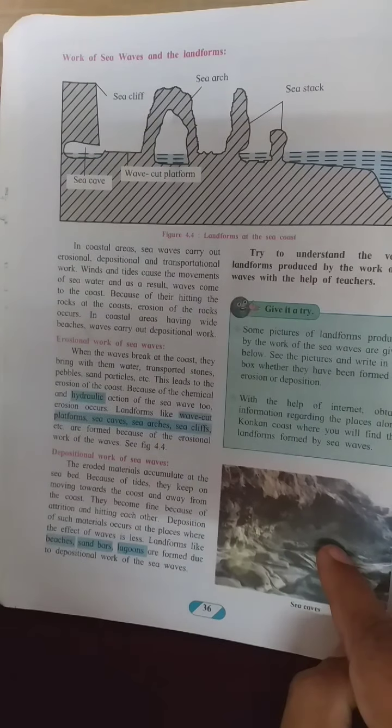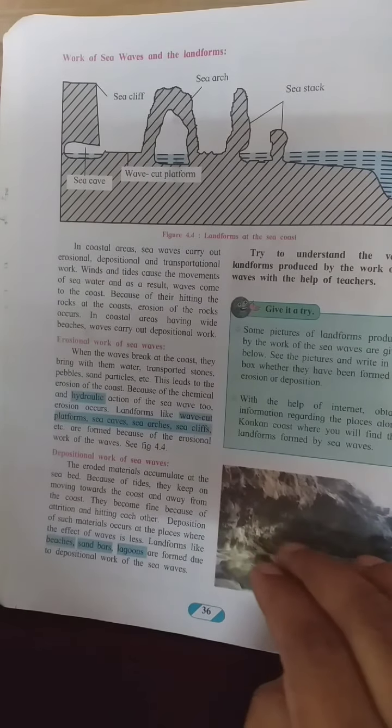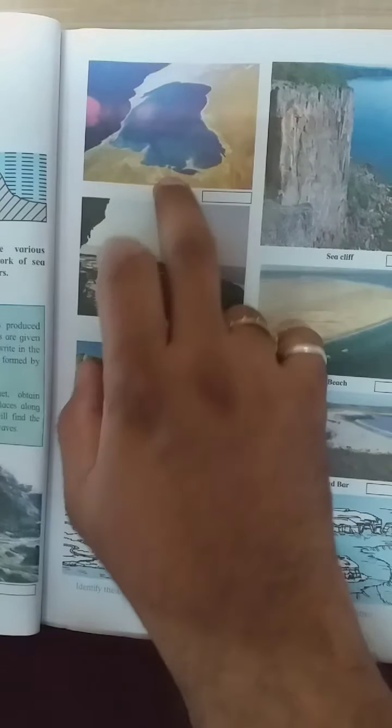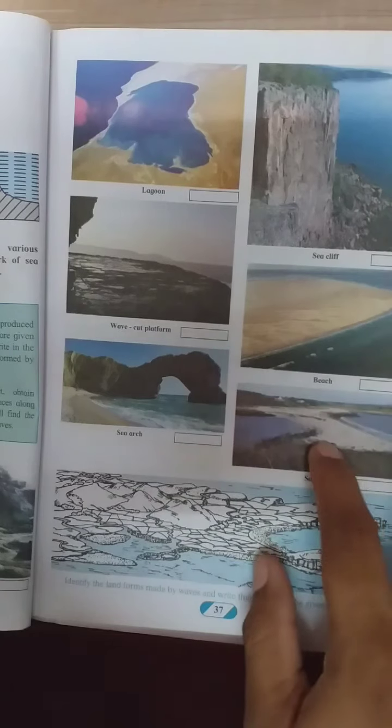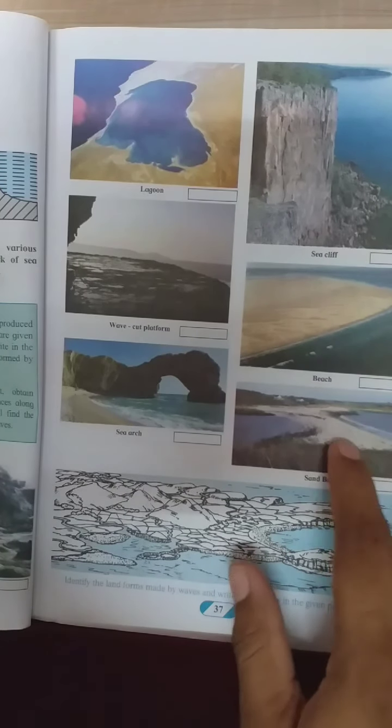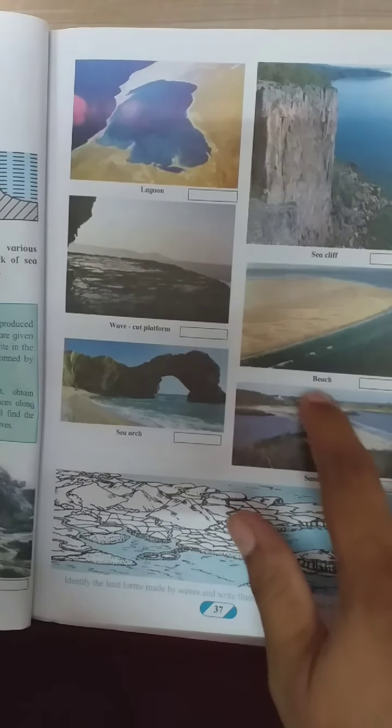You can see the sea cave, formed by waves hitting the rock. Here you can see a lagoon. A lagoon is due to depositional work. You can see wave cut platforms, where the waves have cut the rock. The sea arch is from here. Then you can see the beach, which is due to deposition. Here this is due to erosion. Here again you can see a sandbar, which is due to depositional work. A sandbar is a bar like that.